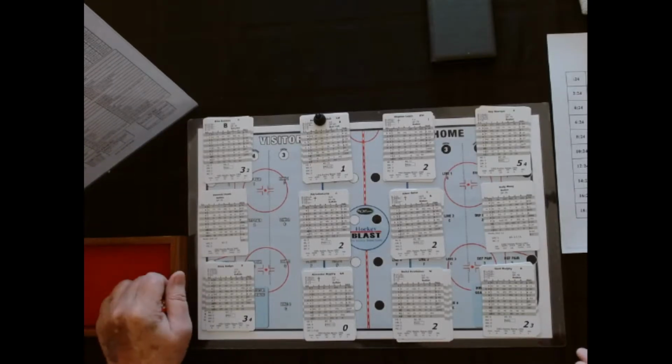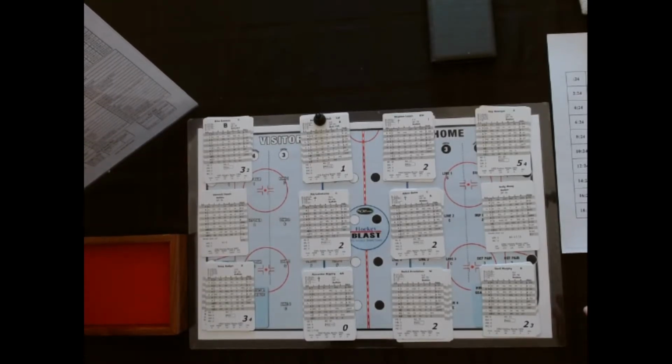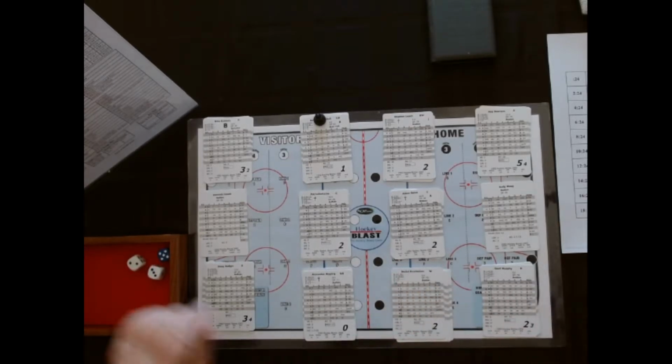Okay, so we're gonna be checking. None of this moves the clock. It's all happened in 10-24 seconds. Okay, 5-5 is out of range.